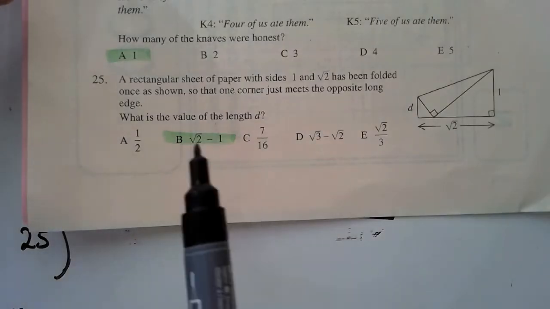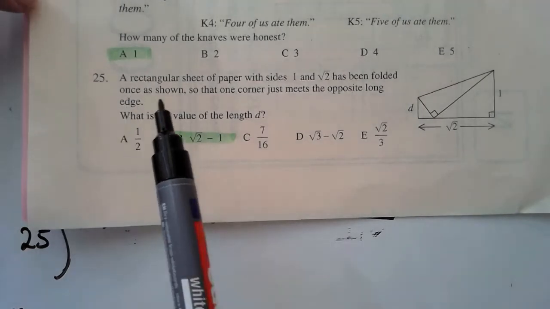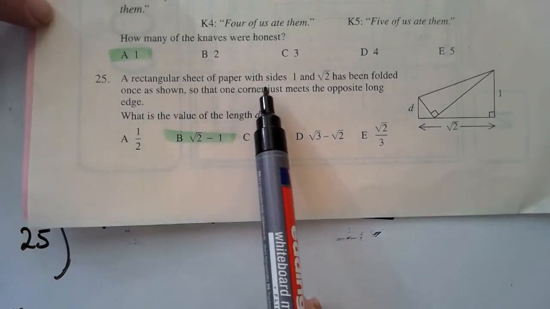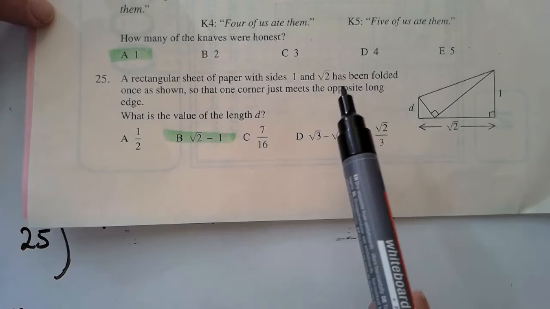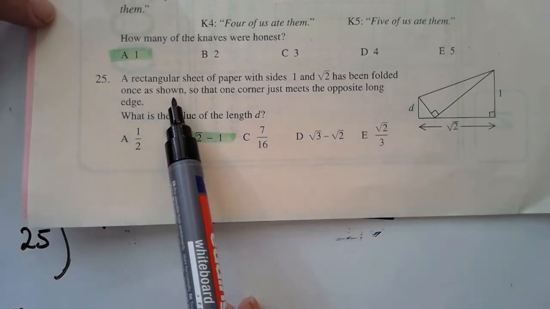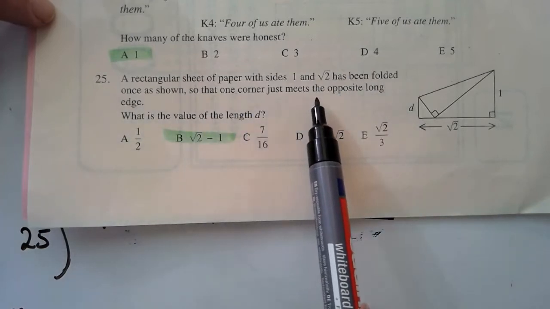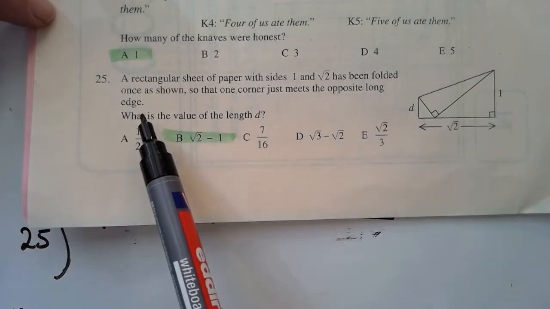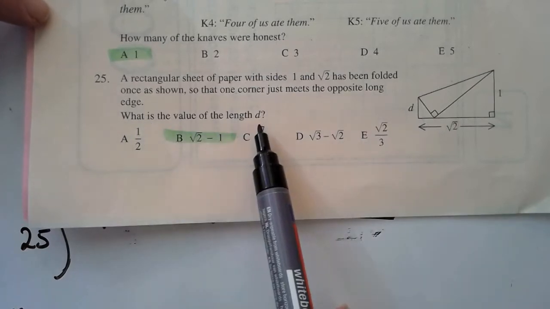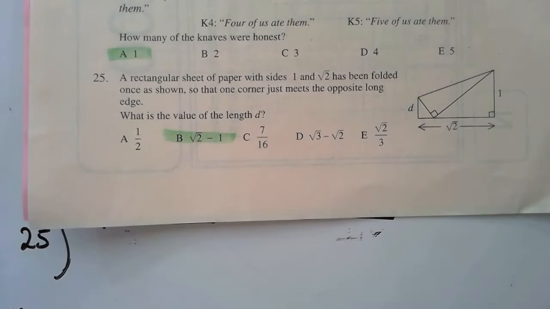So question 25, it's the last question on the paper. A rectangular sheet of paper with sides 1 and √2 has been folded once as shown, so that one corner just meets the opposite long edge. What is the length of D? Now let me show you.